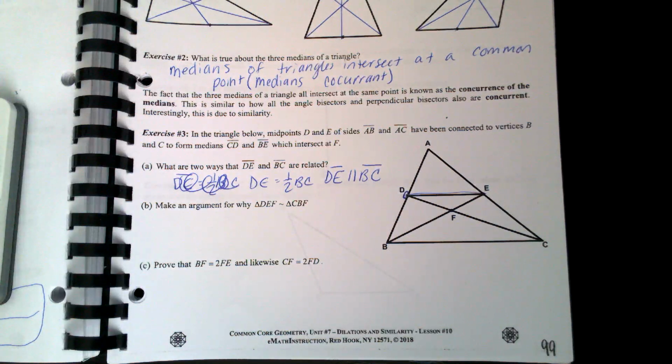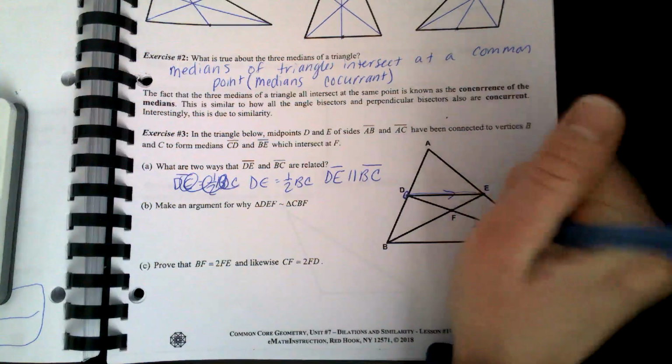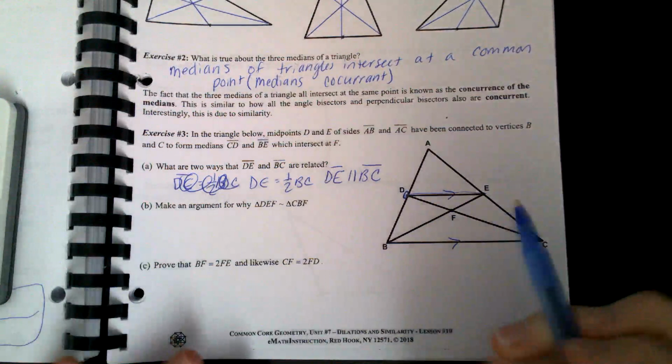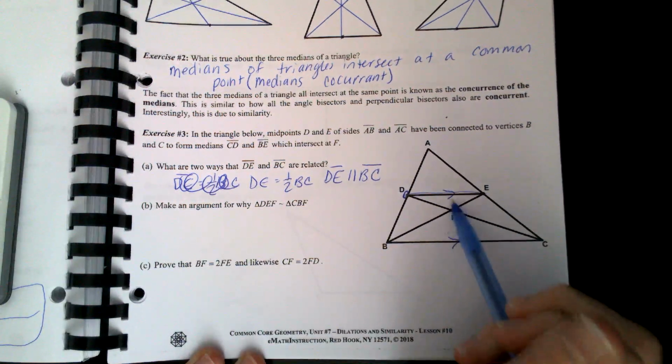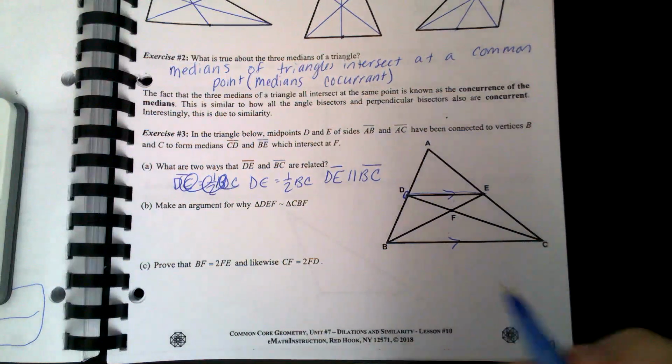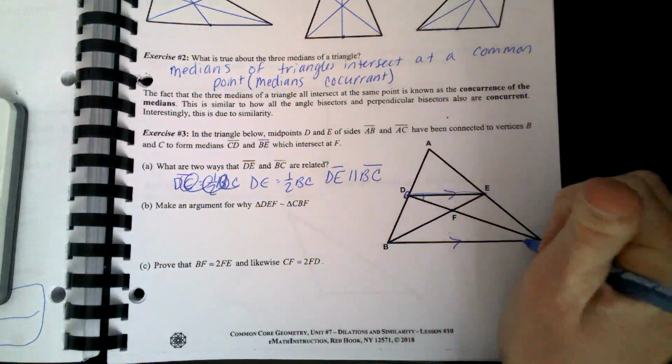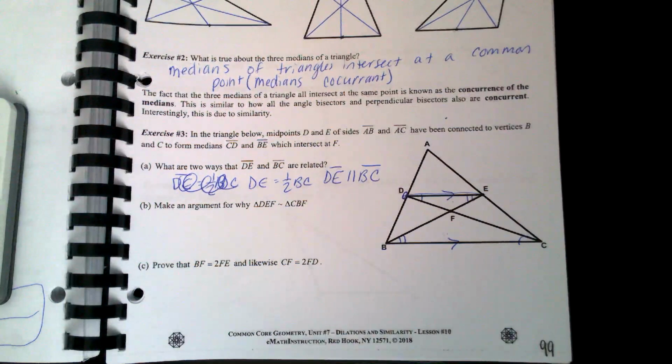Now, since these two lines are parallel, we have to make an argument for why these two triangles are similar. Since these are parallel, this angle is congruent to that angle, and that angle is congruent to that angle because they are alternate interior angles.